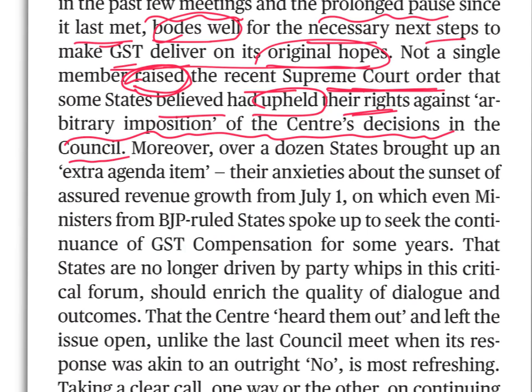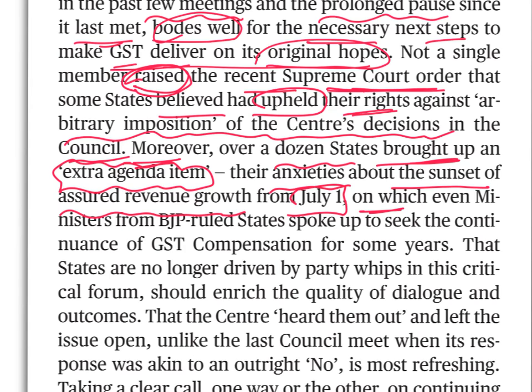Moreover, over a dozen states brought up an extra agenda item. What is an extra agenda item? Something that was not in the original agenda but that was brought in later on. What is that? Their anxieties about the sunset of assured revenue growth from July 1st, on which even ministers from BJP ruled states spoke up to seek the continuance of GST compensation for some years. You need to understand this as well.